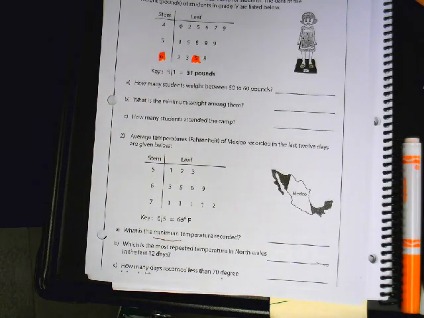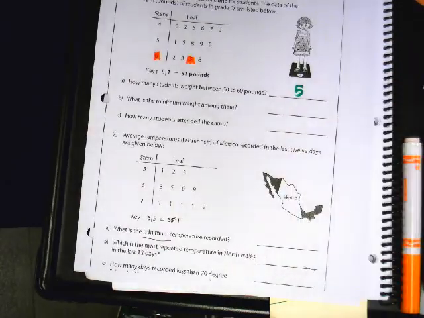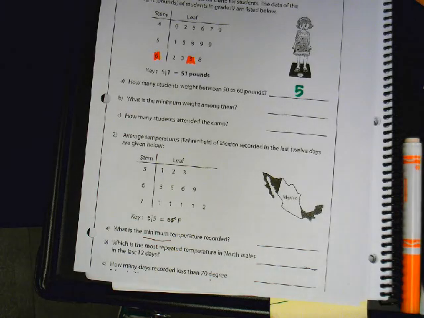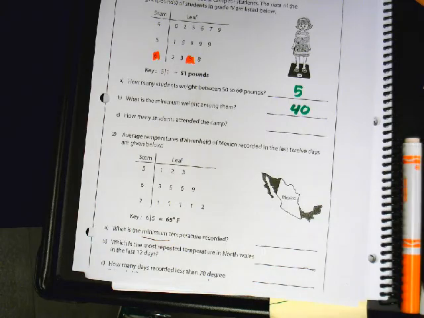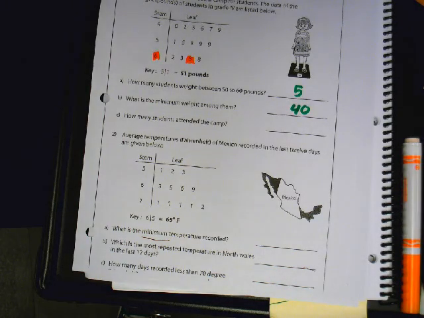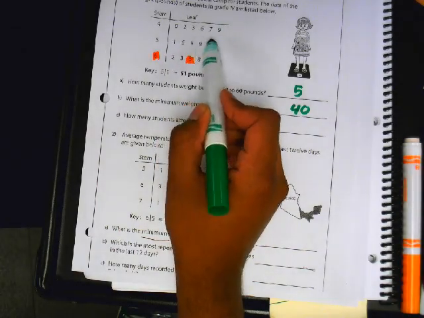Okay. How many students weigh between 50 to 60 pounds? 5? Let's see. 1, 2, 3, 4, 5. Yeah. Okay. What is the minimum weight among them? Chelsea. 40 pounds. Did everyone get 40 pounds? Okay. How many students attended the camp? 15? Okay, let's count. 1, 2, 3, 4, 5, 6, 7, 8, 9, 10, 11, 12, 13, 14, 15.